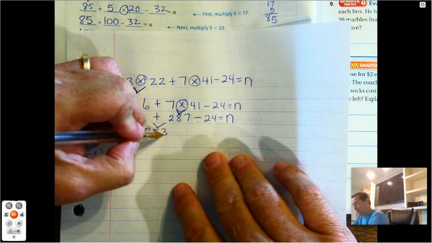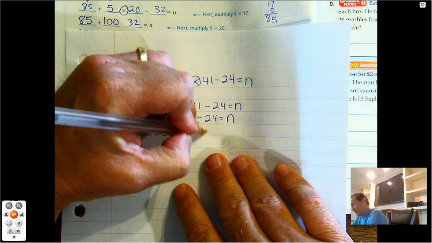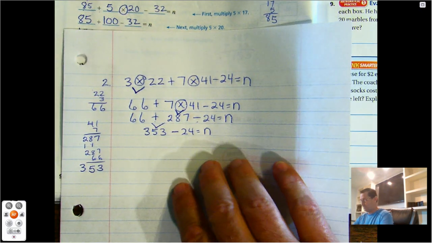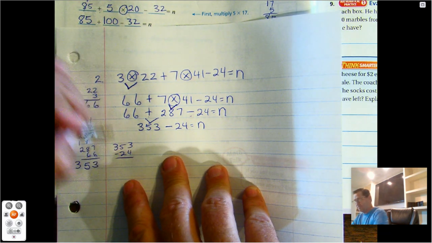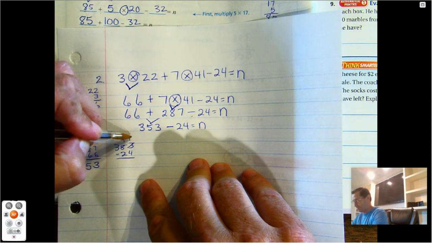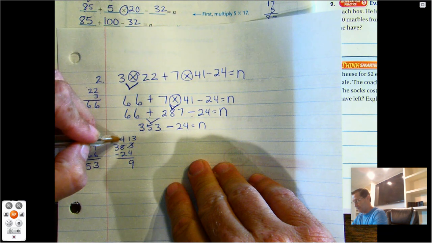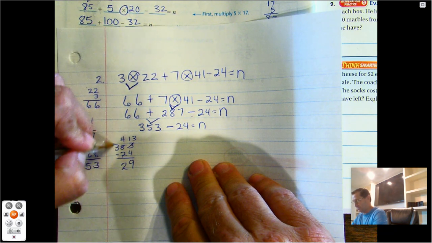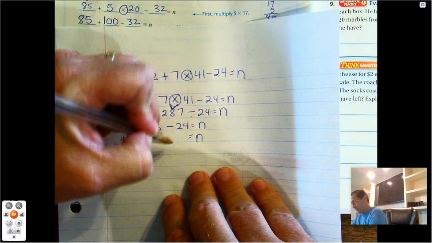And I have one step left. I have to subtract 24. So 353, take away 24. I can't take 4 from 3, so I'll regroup like this. And 13 take away 4 is 9. And 4 tens take away 2 tens is 2. And 3 take away nothing is 3. So n equals 329.